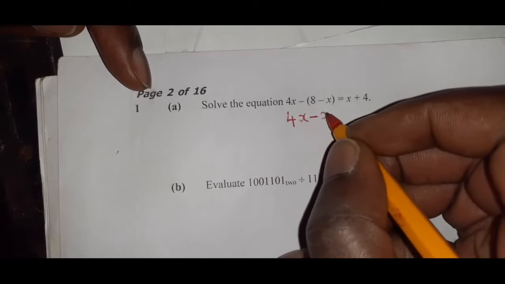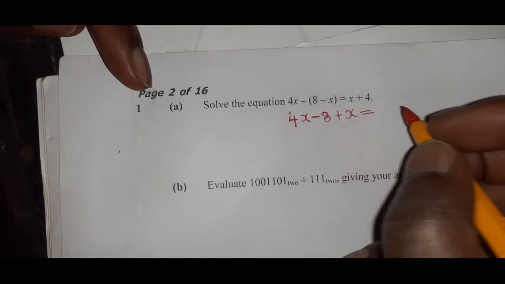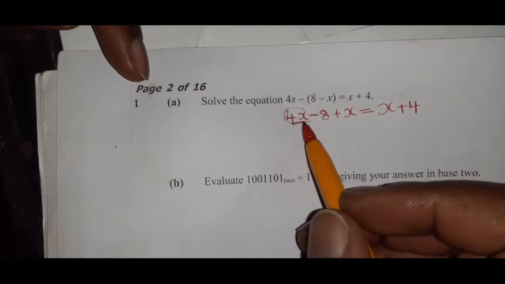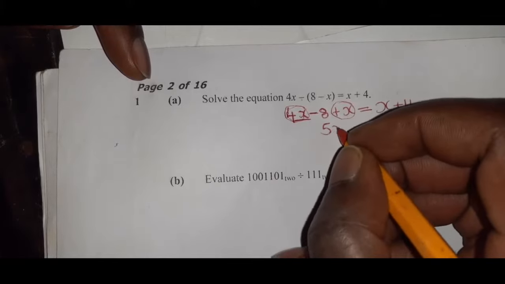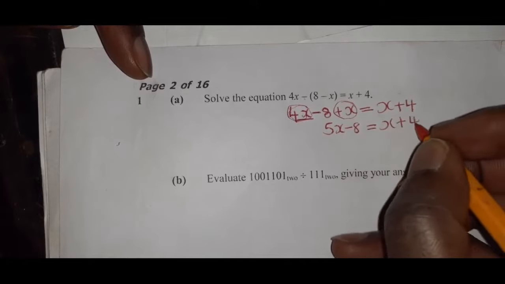Solve the equation. So the first thing that we're supposed to do is to get rid of the brackets. So we have 4x. We distribute the minus, we're going to have minus 8. This minus and this one, we're going to have plus x. This is equal to x plus 4. If you want, we can put the like terms together. When we say 4x plus x, what do we get? We get 5x minus 8 is equal to x plus 4.